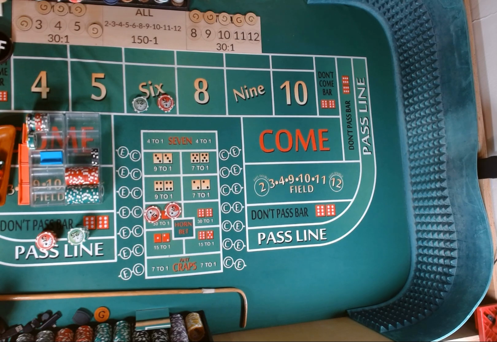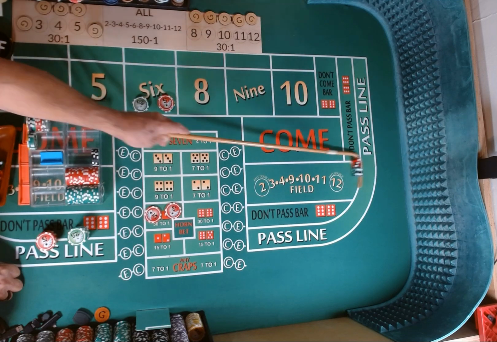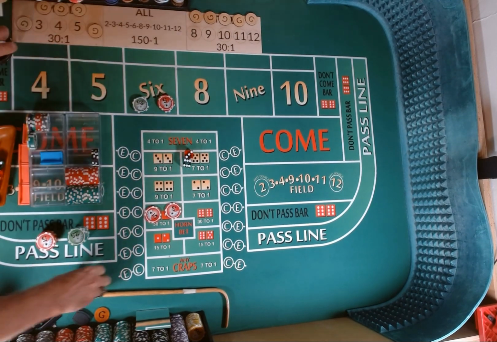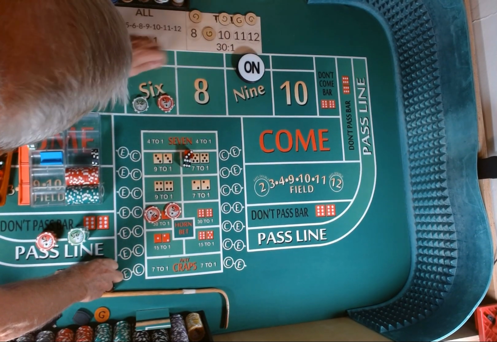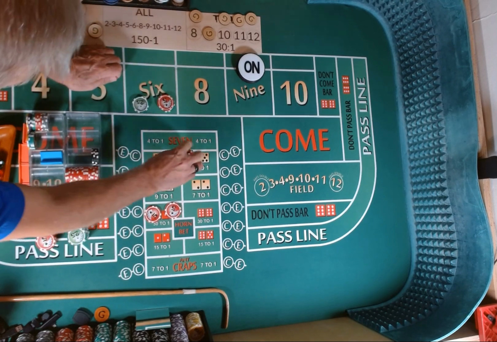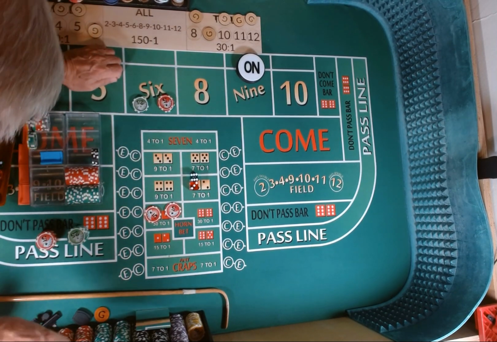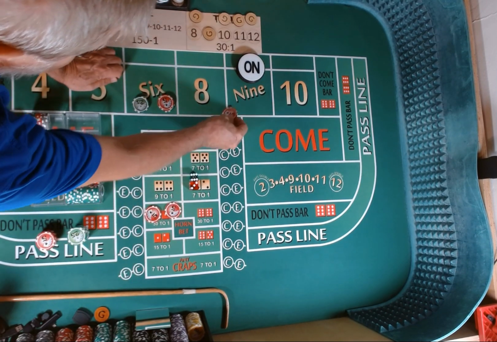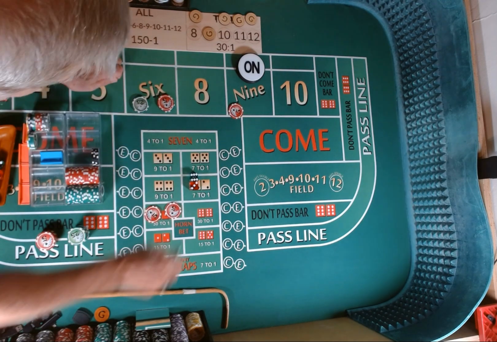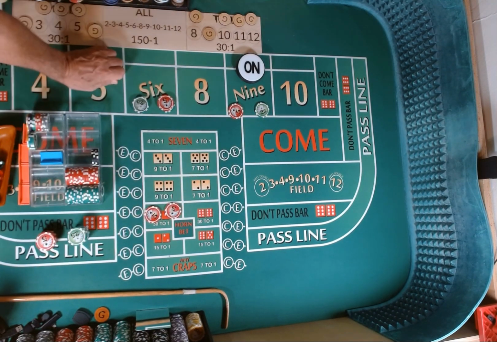Dice are out, 3, 2, 3, 2. 6, 3, 9. Point is 9, mark it. The green die is off axis. Red die is on axis.